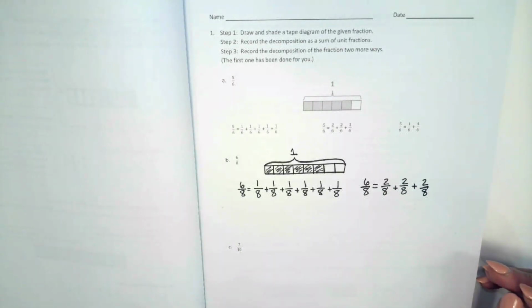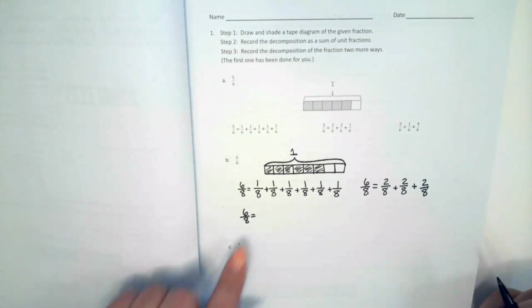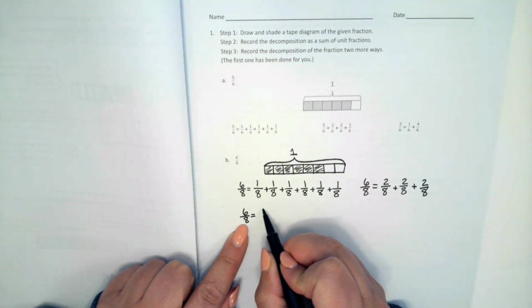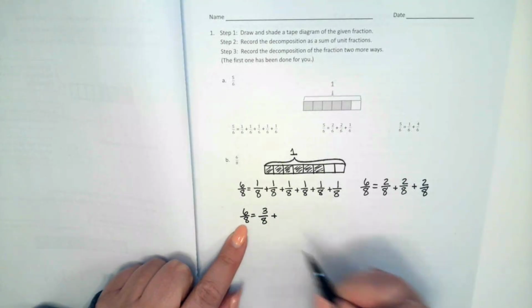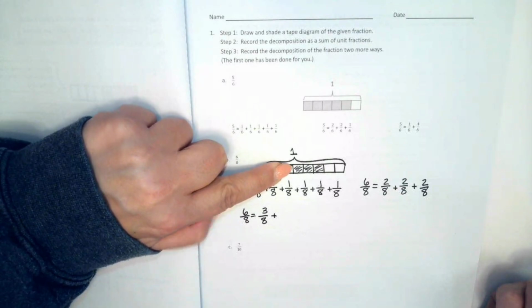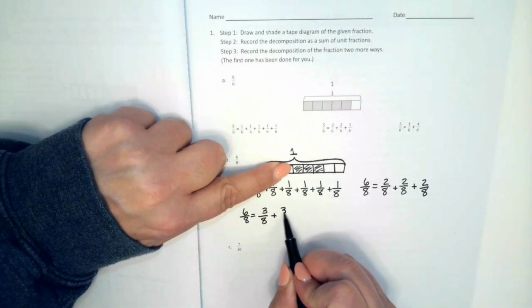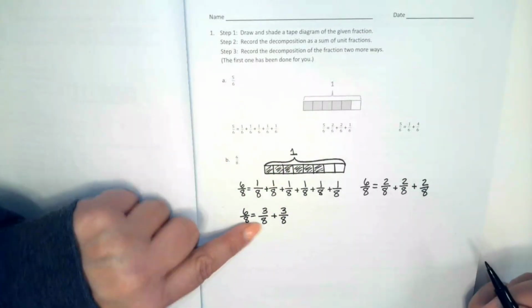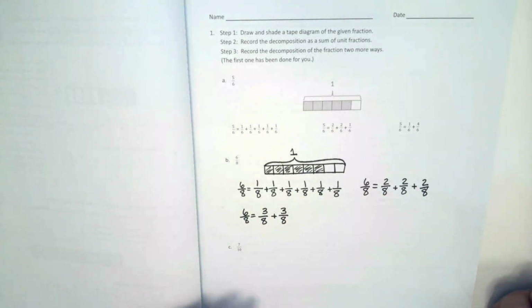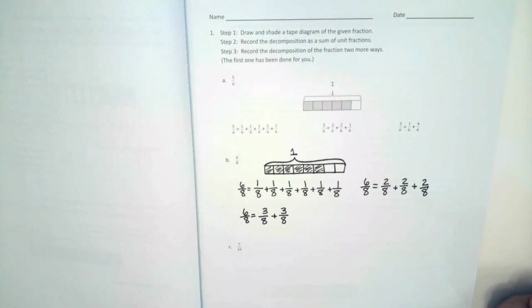Now we just need one more way. What's another way that we could decompose 6/8? Let's see. Let's try 3/8 this time. I can start with 3/8, and then how much more to get to 6/8? Count 1, 2, 3 more 8s. So we could do 3/8 plus 3/8 equals 6/8. There's lots of other choices. These are just the ones that I picked. Maybe you picked a different way, but make sure that it equals 6/8 for each decomposition that you do.